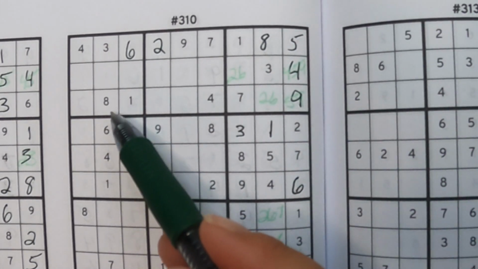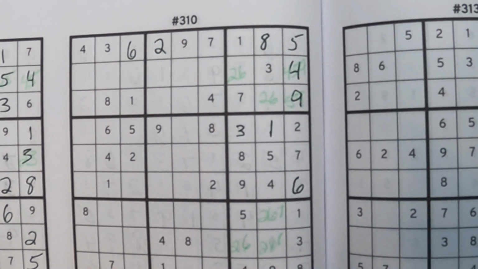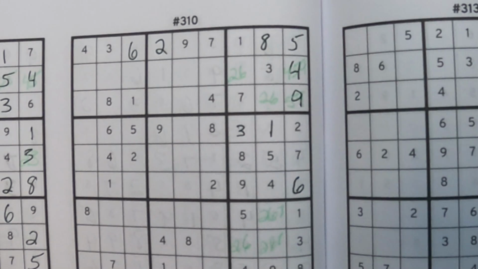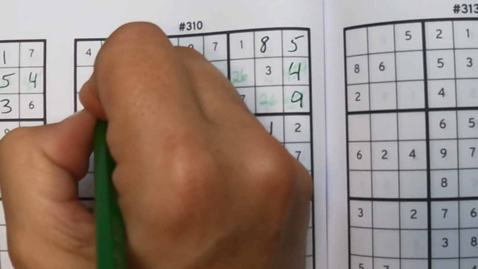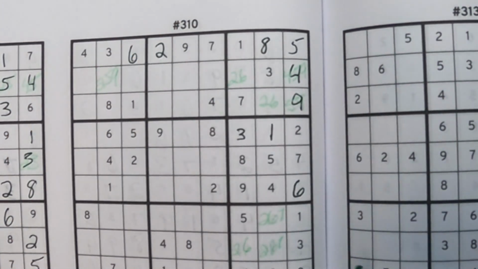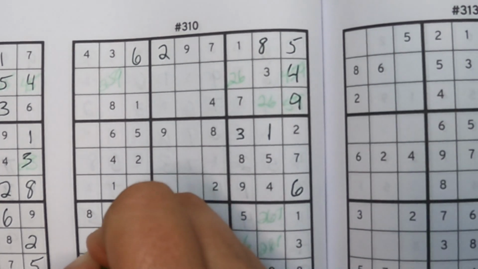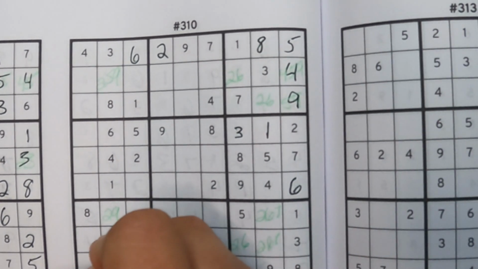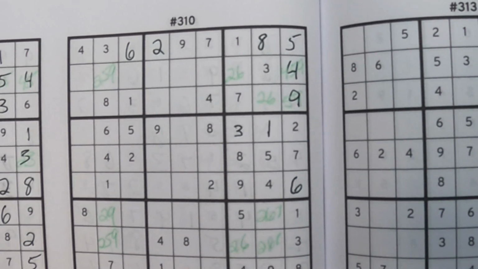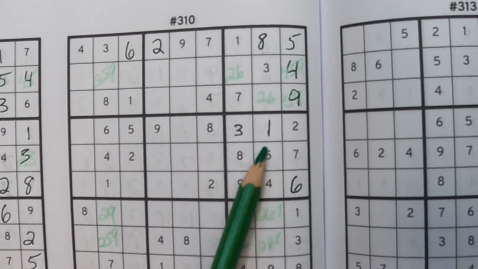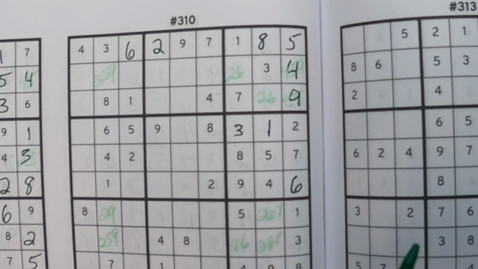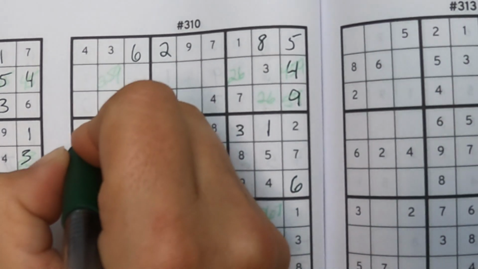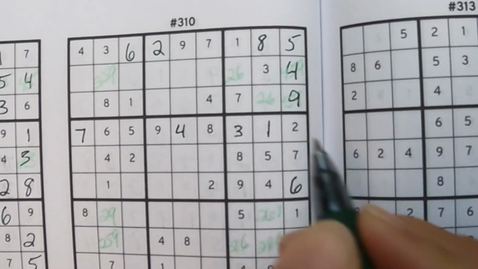For this column, we're missing 2, 5, and 9. No help here, so 2, 5, 9, 5 here, so 2, 9, and no help here, 2, 5, 9. For this row, looks like we're missing 4 and 7. We've got a 4 here, so 7, 4.